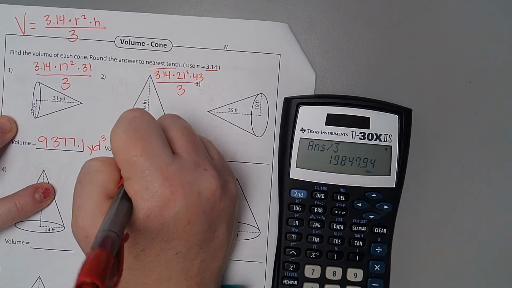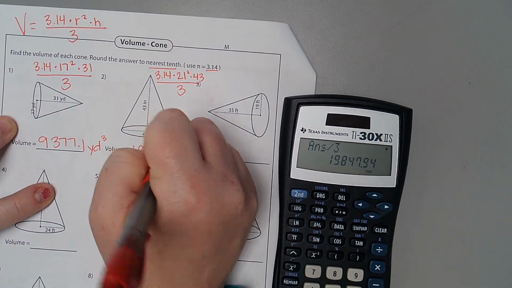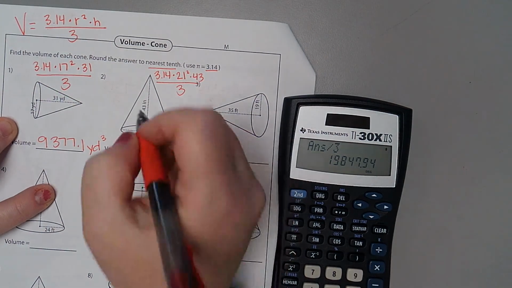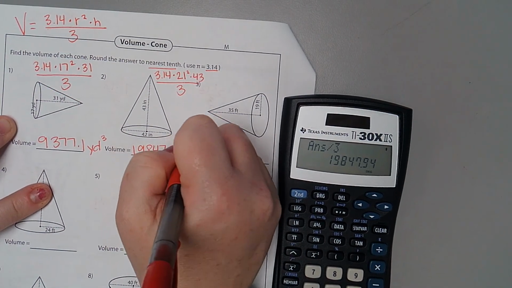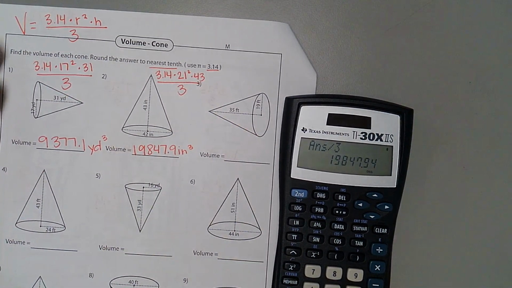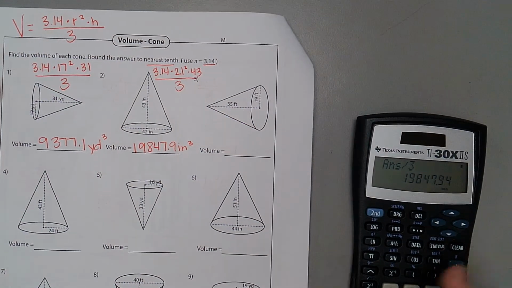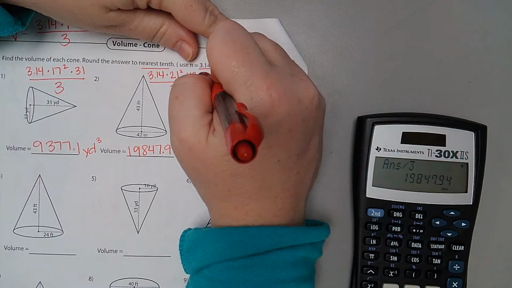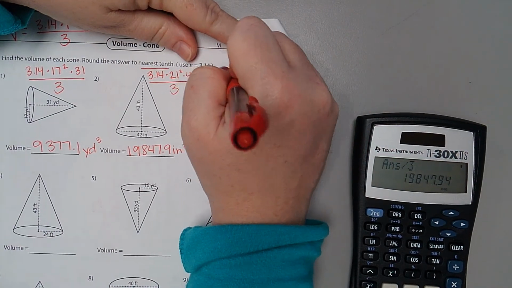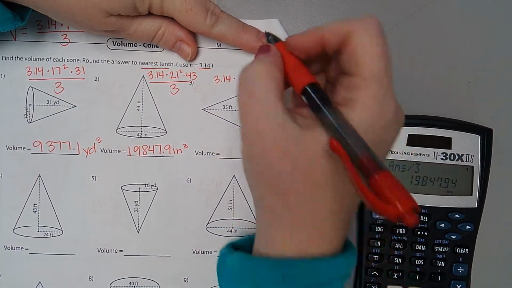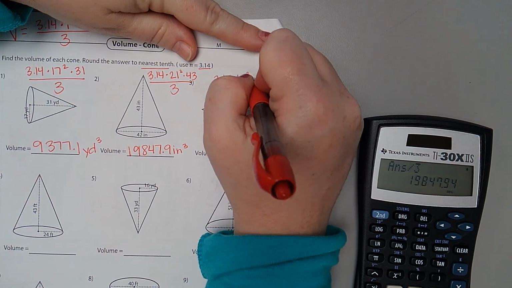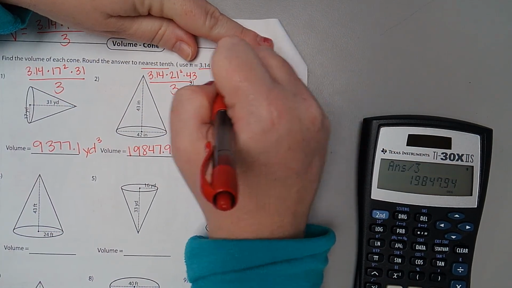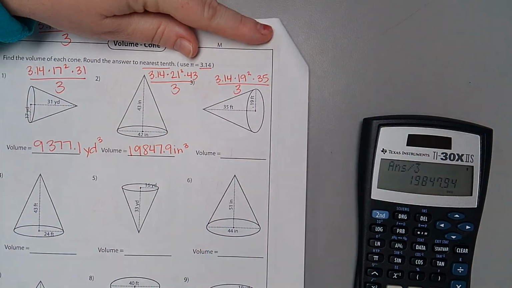So 19847.9, nearest tenth, inches cubed. Same thing. 3.14 times my radius squared times 35, all divided by 3.